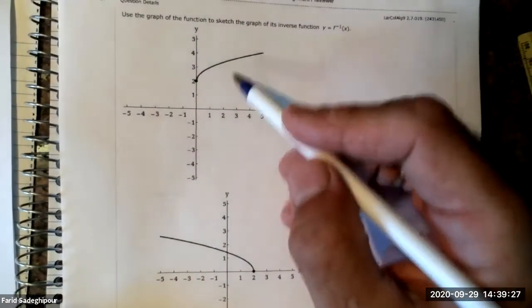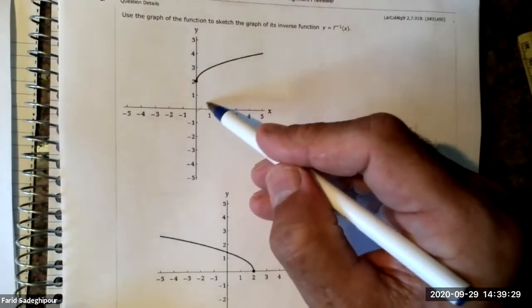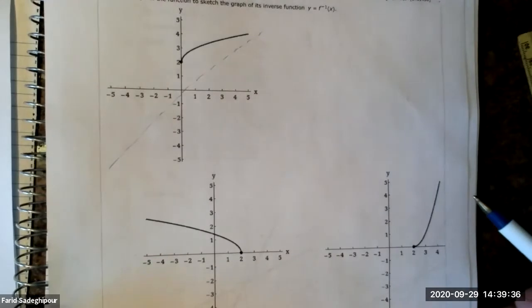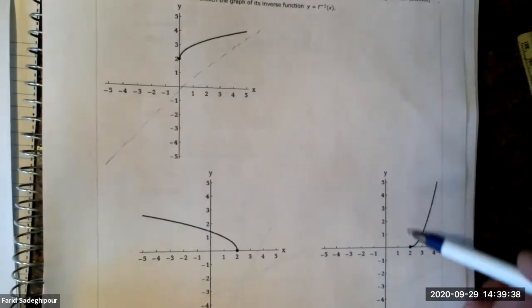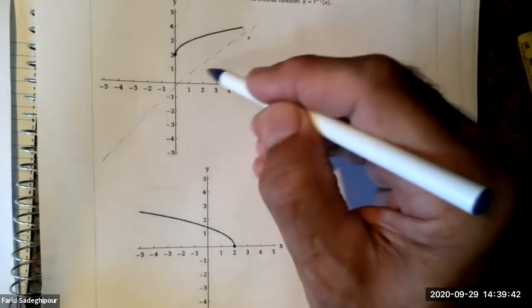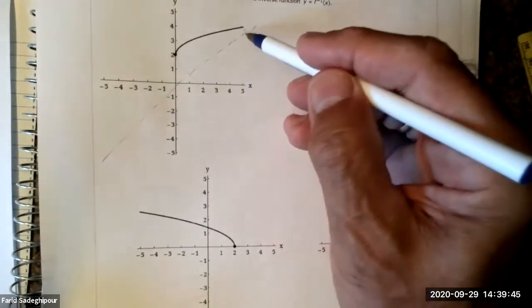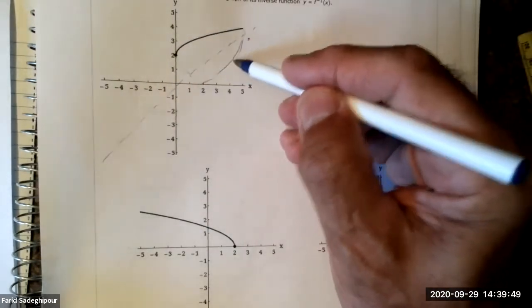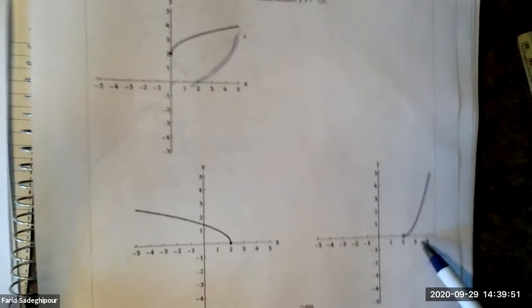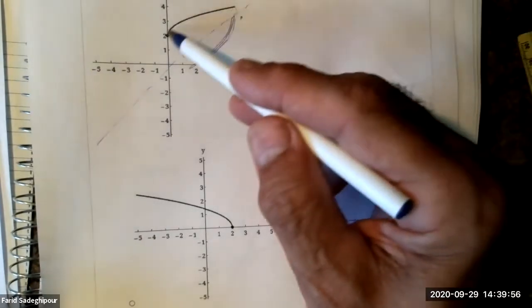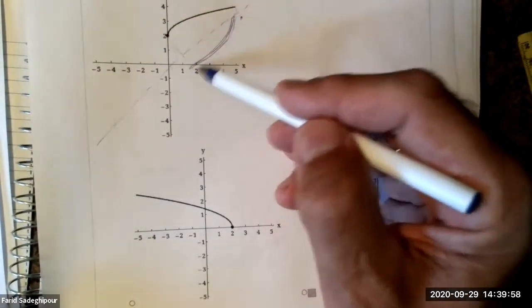How do I find the inverse of that? Again, graph the bisector here. And then this is what you see. Something like this. So you find the mirror of this with respect to that line, and it gives you something like that.